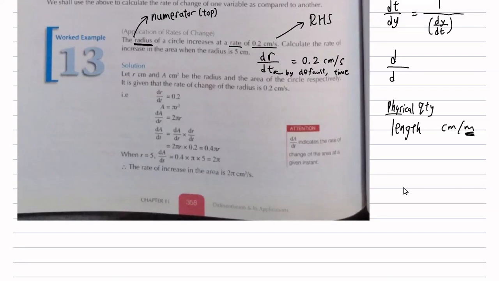I'll use QTY to represent quantity. Then this is the units. Length will use cm. And time will use seconds or minutes or hours, represented by the symbol S. This is centimeters represented by cm. Meters represented by m. You know this, right? Okay, then I don't elaborate so much.